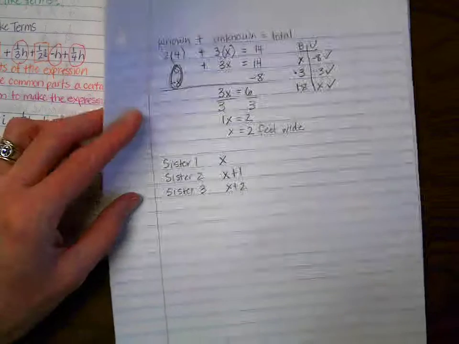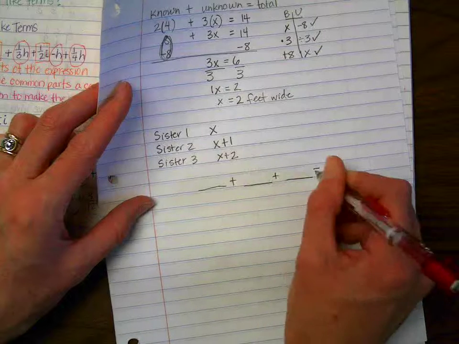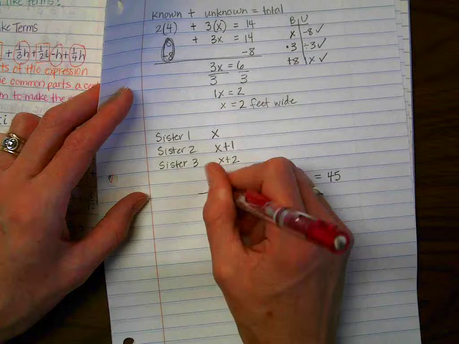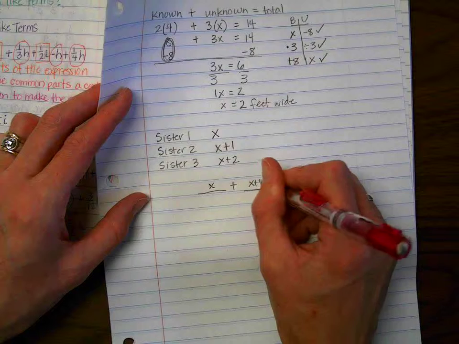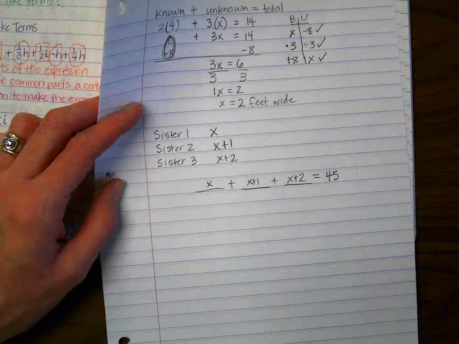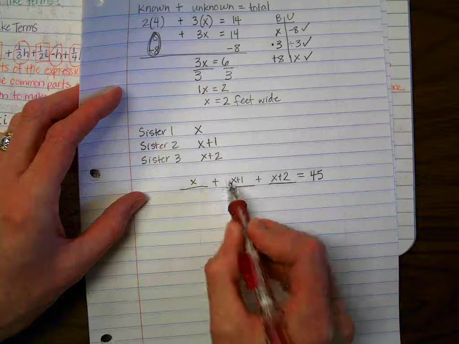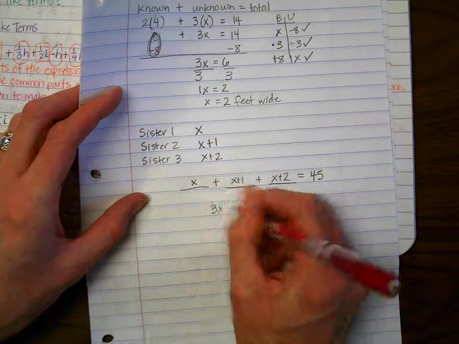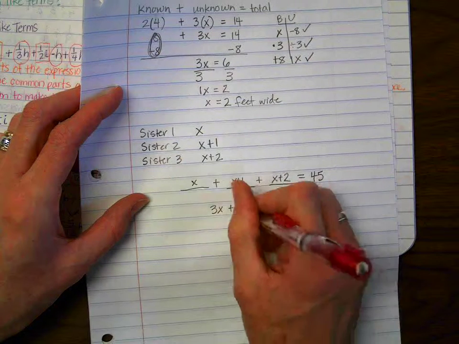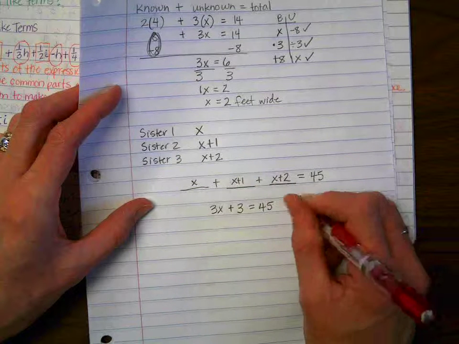And then it says that the sum of their ages is 45. Well, that's easy. Sum means that we have this, and there are 3 sisters, so we're adding 3 ages together, and all of that equals 45. So we have sister 1, we have sister 2, who is 1 year older, and we have sister 3, who is 2 years older. Okay, consecutive, that's what that means, one after the other. All right, so now we have to combine like terms. I see 1, 2, 3 x's plus 2 other like terms right here, whole numbers. 1 plus 2 equals 3, and then they all equal 45.